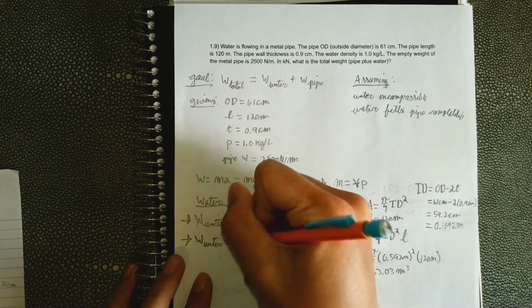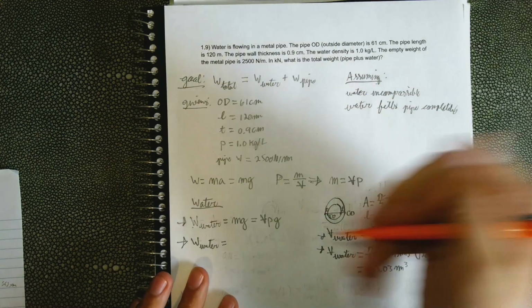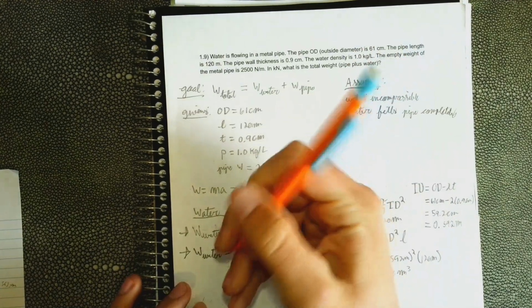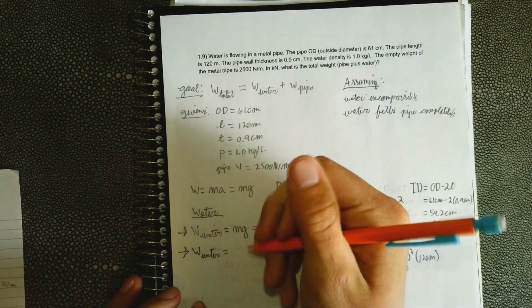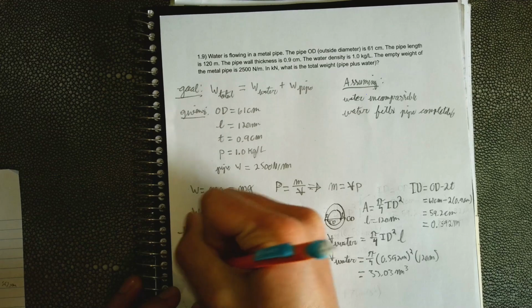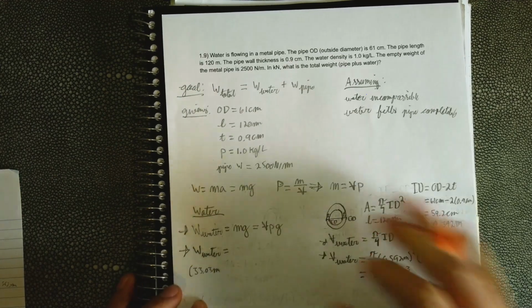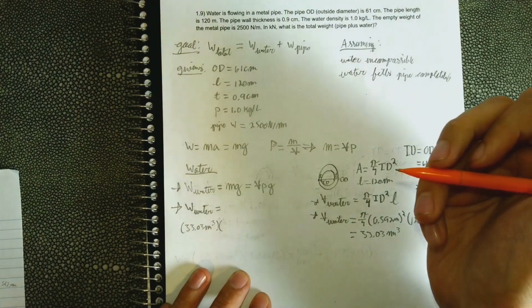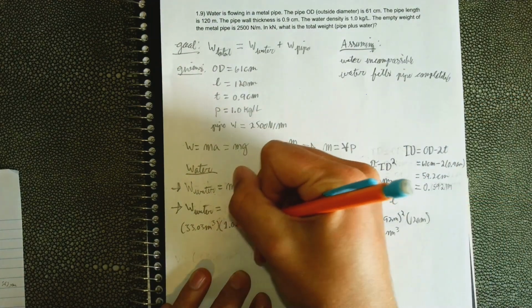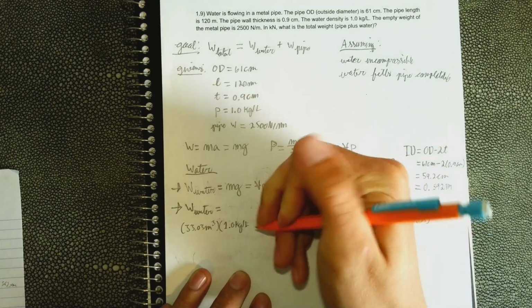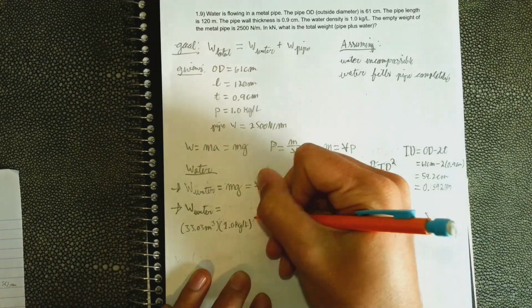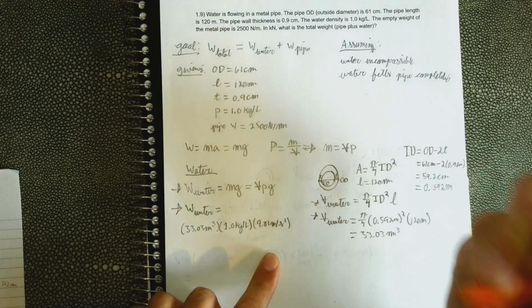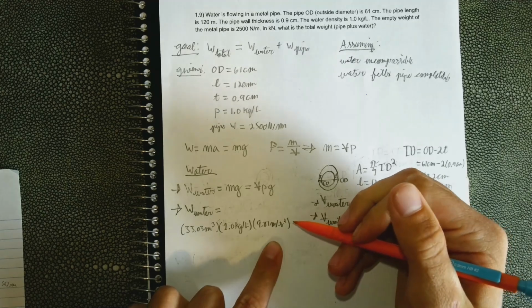Let's go ahead and plug those numbers in. So we got volume of water equals 33 point. I'm going to give myself more space. Right. And then the density is 1 kilogram per liter. And the gravity is 9.81 meters per second squared. Okay, but we gotta convert. We gotta make these numbers match up.